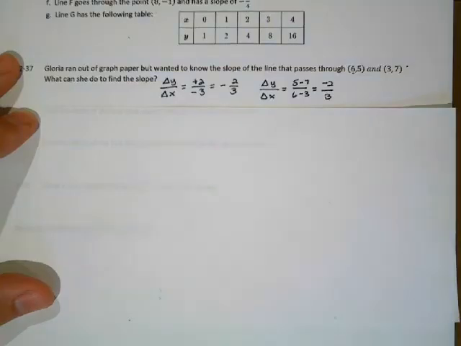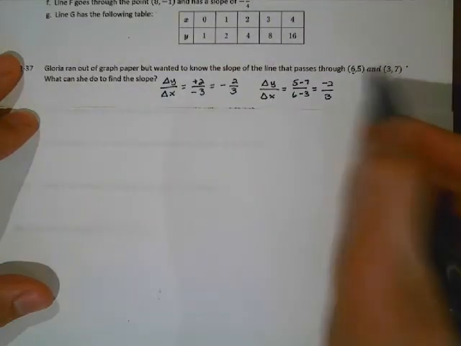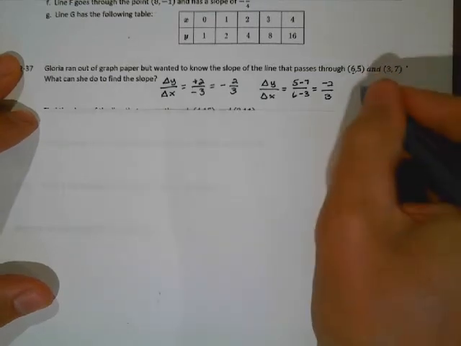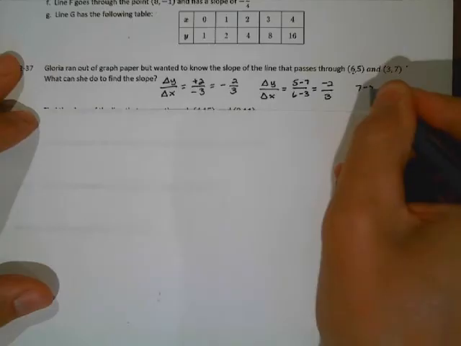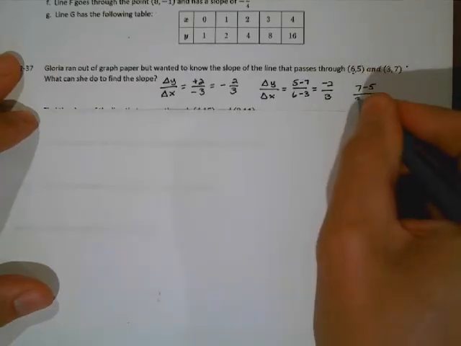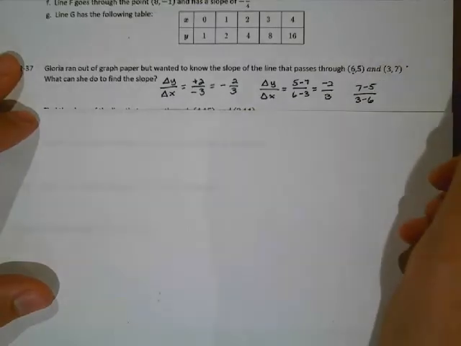What if I did them in the other order? What if I went from 7 to 5 and 3 to 6? Let's see what that would have given us. If I did 7 minus 5 over 3 minus 6, because the change is the difference in the x and the difference in the y.